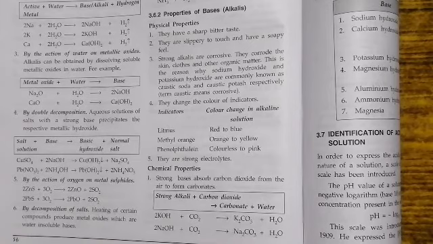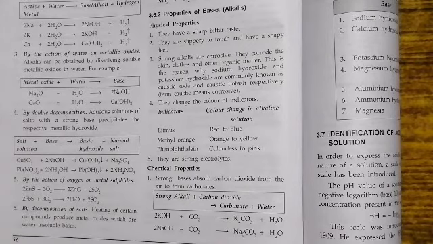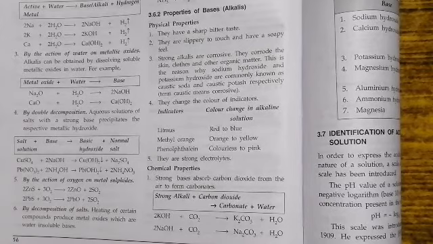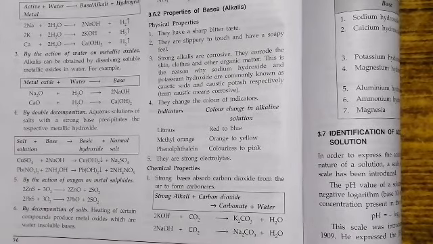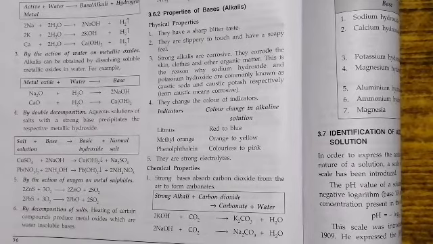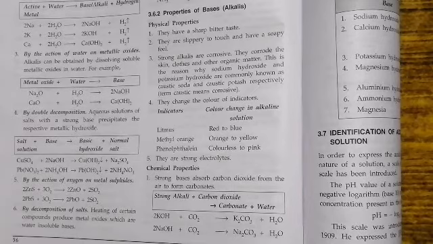They change the color of indicators. For instance, red litmus will change into blue in color. Methyl orange, which is orange in color, turns into yellow. Phenolphthalein, which is a colorless solution, changes to pink. They are strong electrolytes. Now let us discuss some chemical properties of bases.